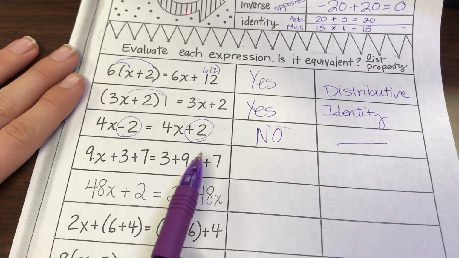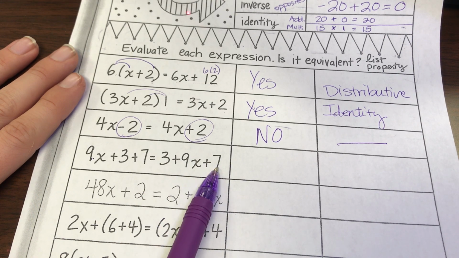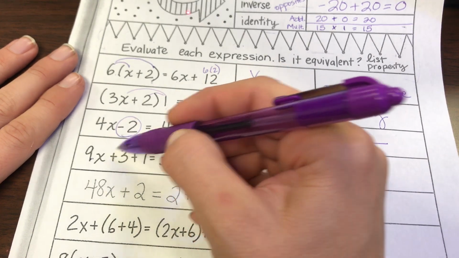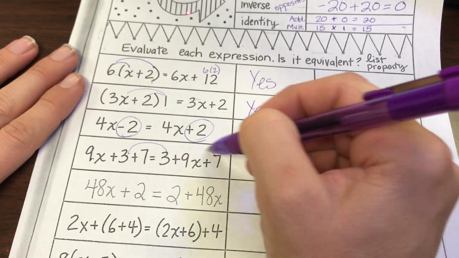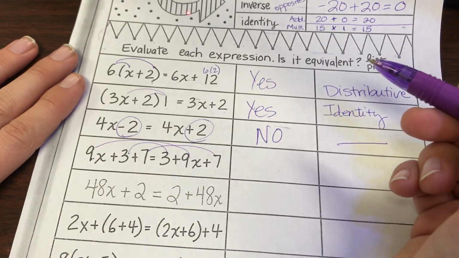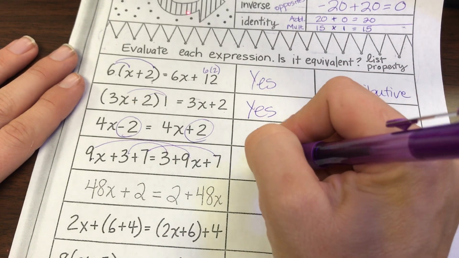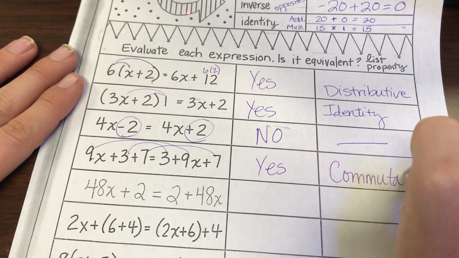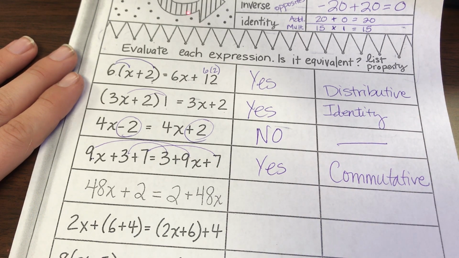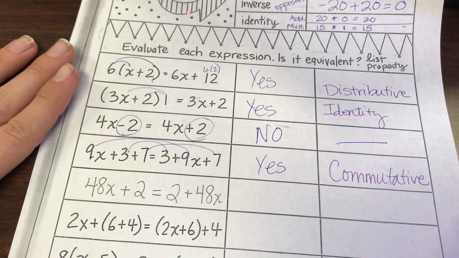And on this side, we have 9x and 3 and 7 in a different order, so no parentheses. So, since it's all addition, and we have the same numbers, it's going to be equivalent, but it's going to be the commutative property. They just changed the order. It's not associative because they don't have the parentheses.